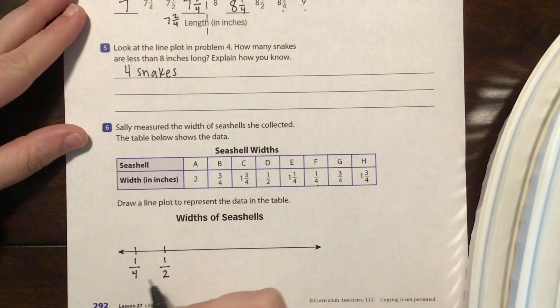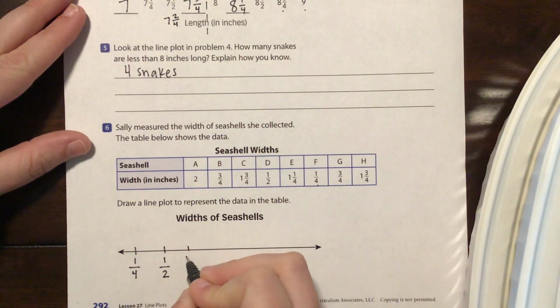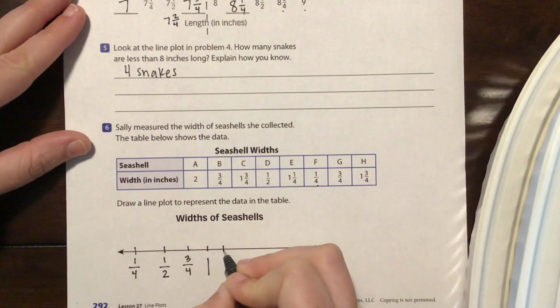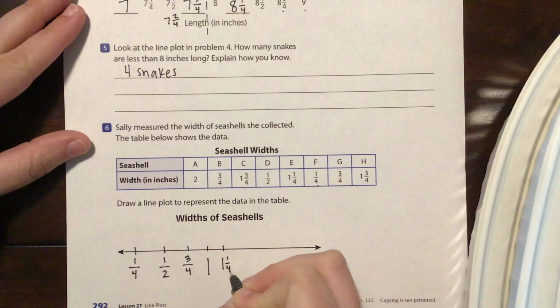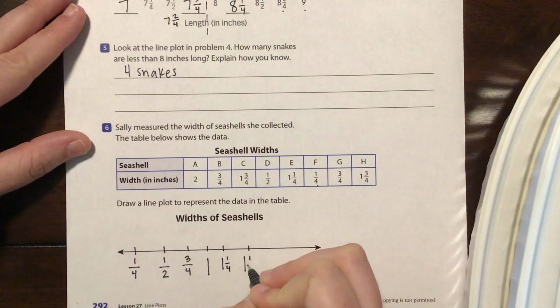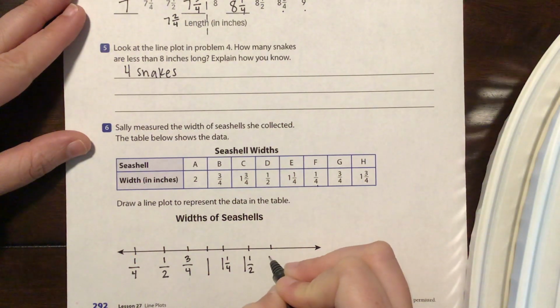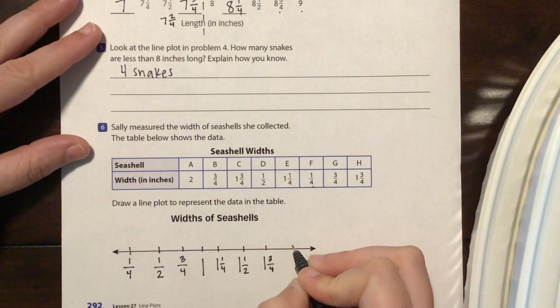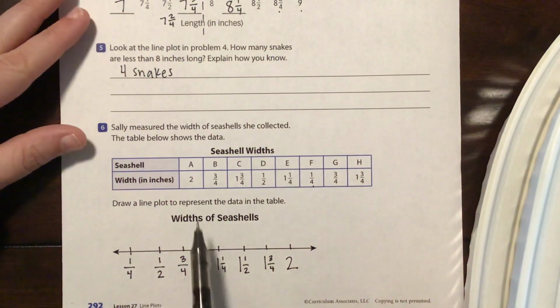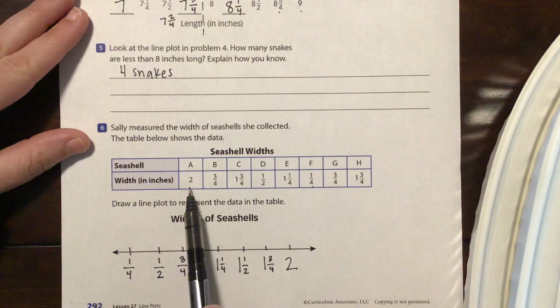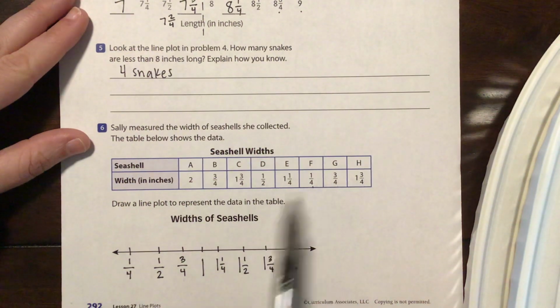So 1/4, 1/2. Next would be 3/4, and then 1 whole. 1 and 1/4, 1 and 2/4, but really that's 1 and 1/2. 1 and 3/4, and then the whole number 2. Now let's see if there's anything larger than 2 where I would need to extend this line plot. It looks like 2 is the largest width. So I think we're good.